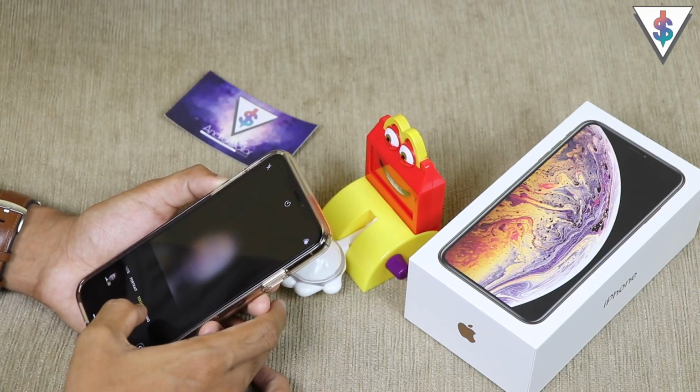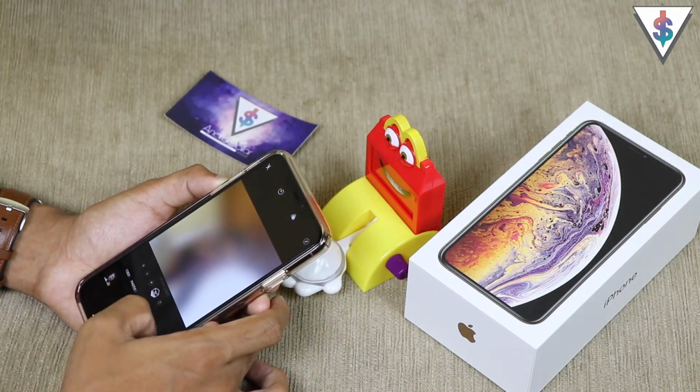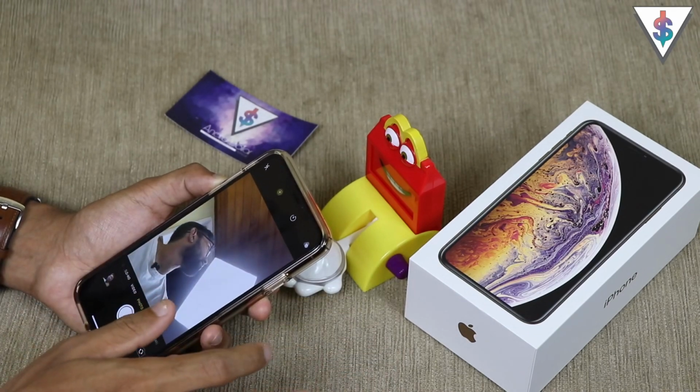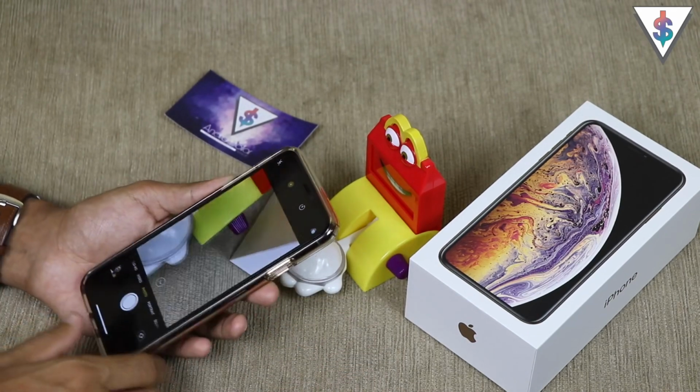So there are other modes like the square mode that you can use in the selfie mode as well, and all these top settings will be the same. That's about it for the camera.